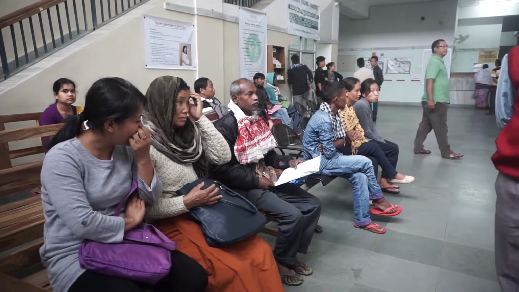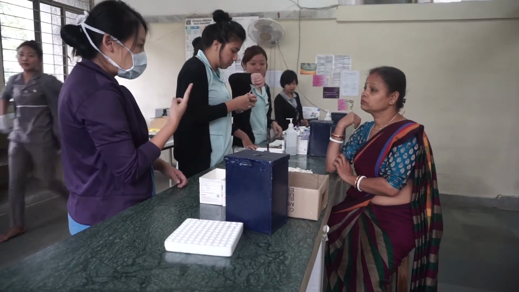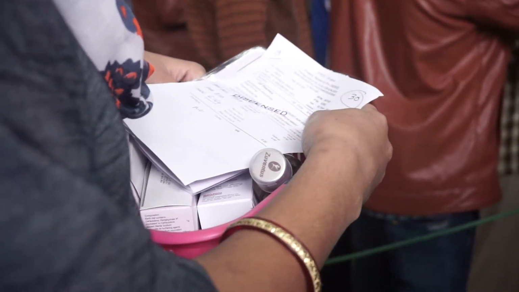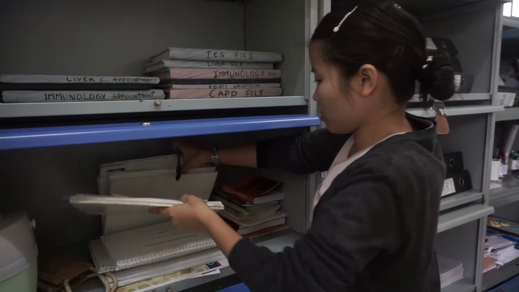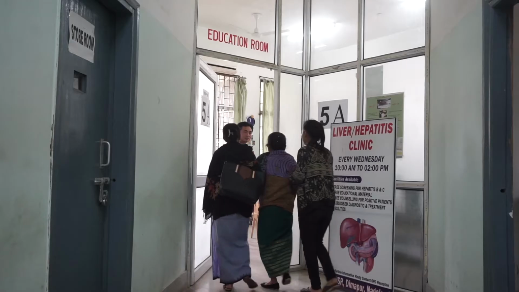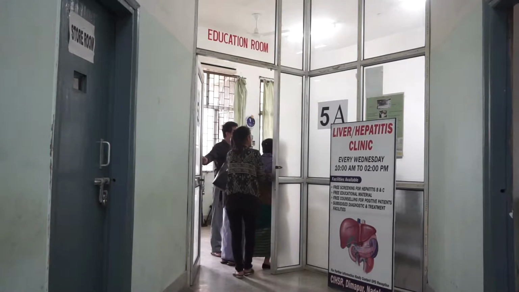Many times patients will be diagnosed with hypertension or diabetes or TB, and they will be given medicine, but they don't know about their disease condition as well as the needs of continuing treatment management, their diet, and how to manage their life. In the education room, we conduct health education based on the needs of the patient.